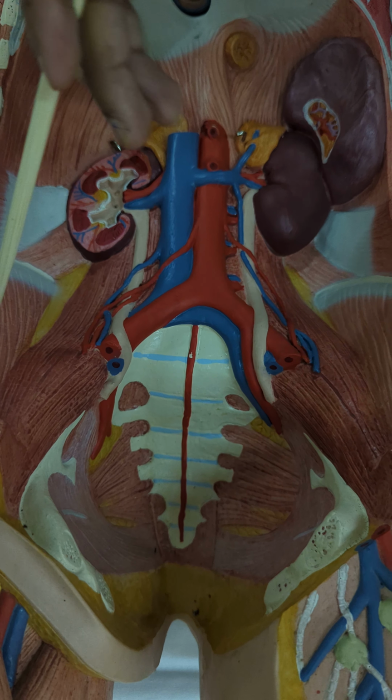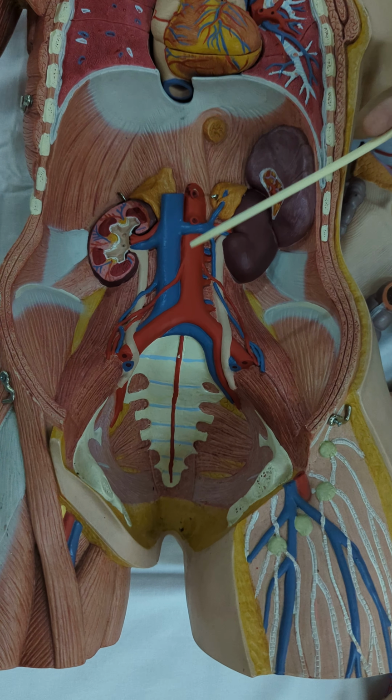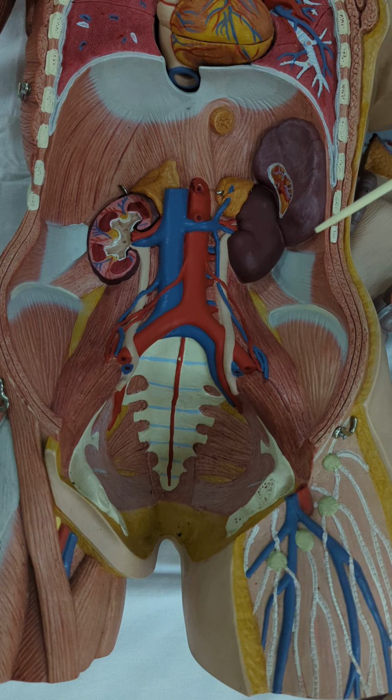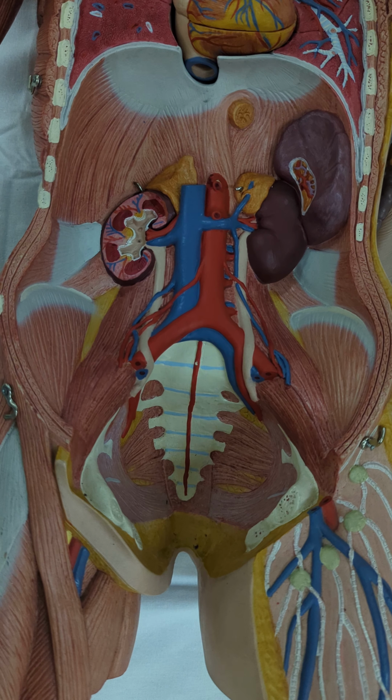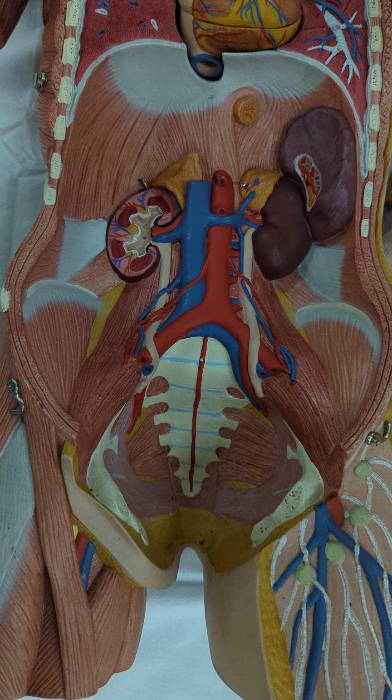That's about it. The posterior abdominal muscles include the iliopsoas and the quadratus lumborum. These muscles are present here in the posterior abdominal wall. And that's basically it. Hope you understood.